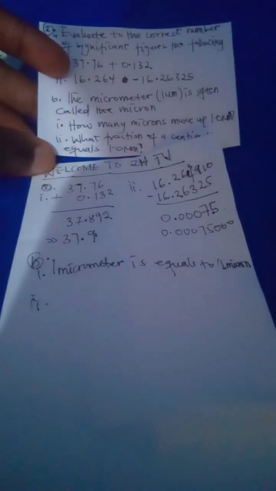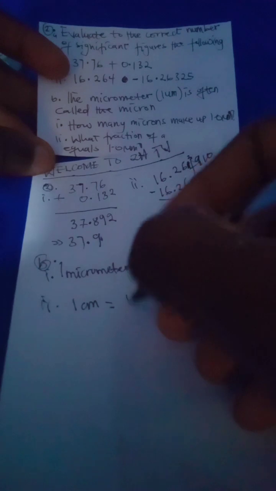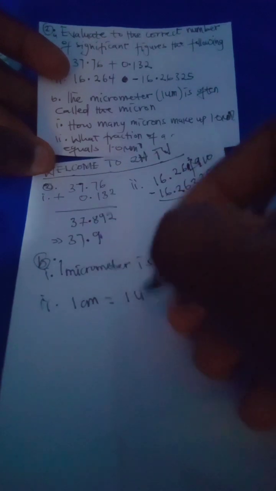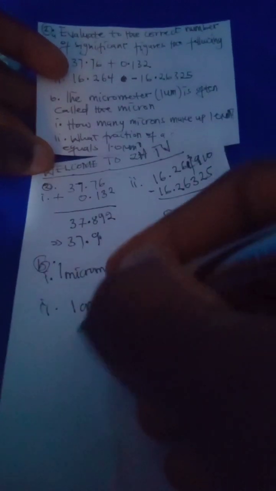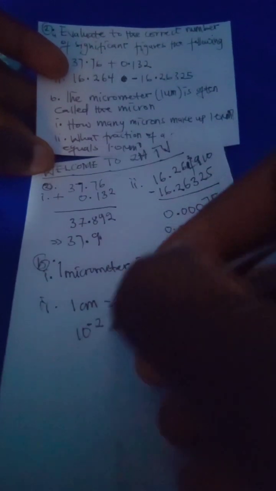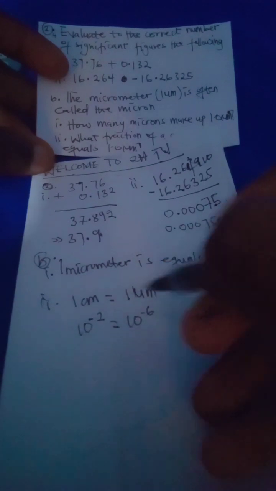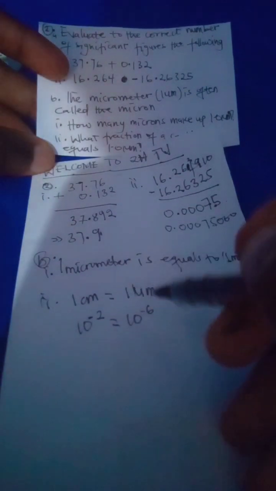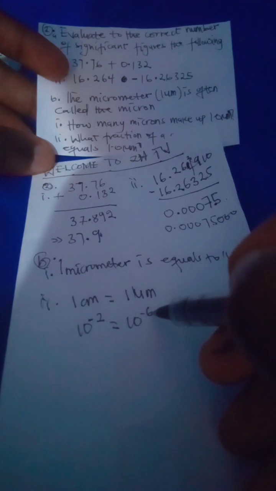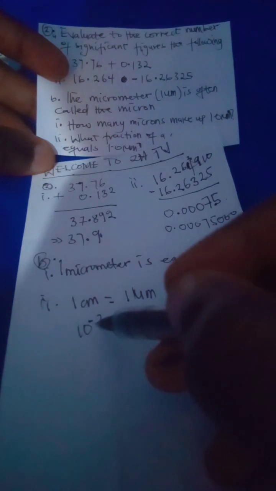So let's look at the II. What fraction of a centimeter equals 1 micrometer? So let's say 1 centimeter now is equal to, let's just say, 1 micrometer. So the centi here is what? 10 exponent negative 2, and the micro here is what? 10 exponent negative 6. You see, like we are left with meter. Now what will I do to 10 exponent negative 6 to get 10 exponent negative 2?